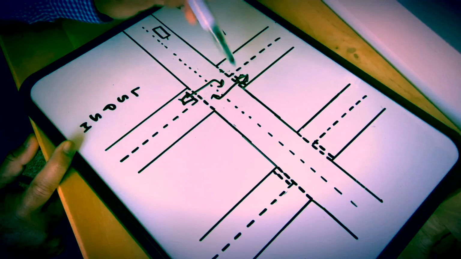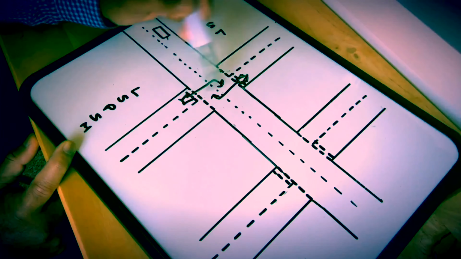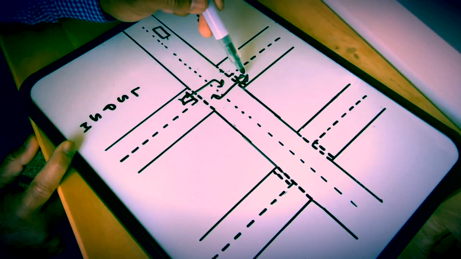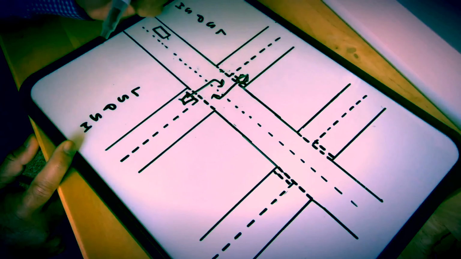So look at them, give them eye contact, and then decide amongst you who's going to go first. But like I said, if they are here already, let them go. But if they don't go, you carry on going.